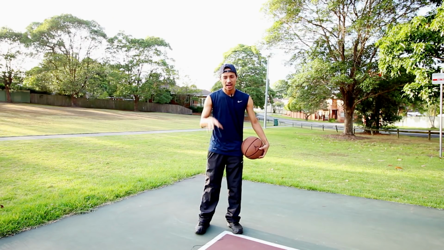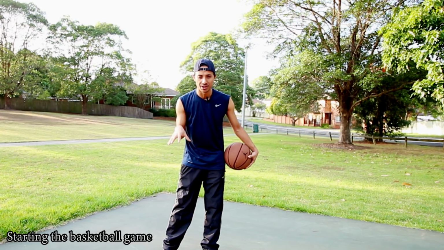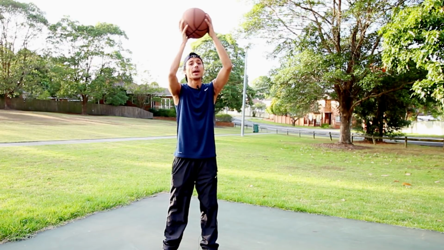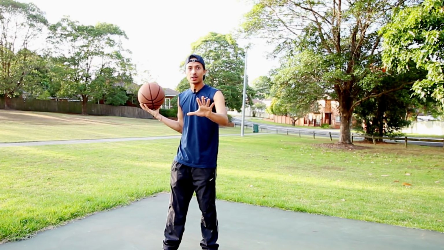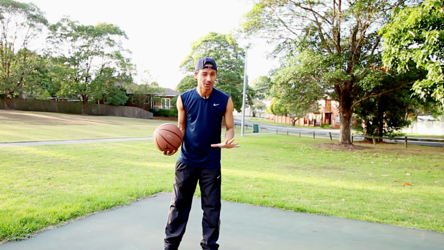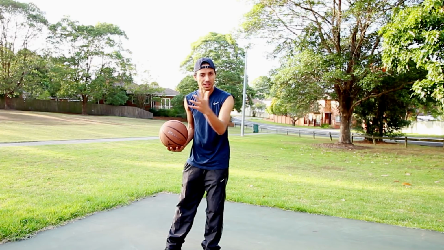Now let's talk about how the game is started. In a standard NBA game or college tournaments, the ball is tossed up in the air by the referee in the middle of the court between two players, most of the time the tallest players on the team.